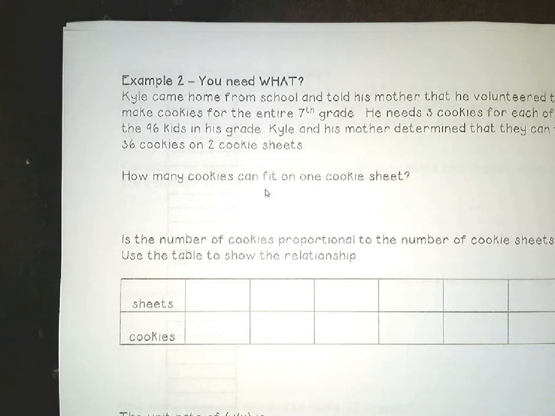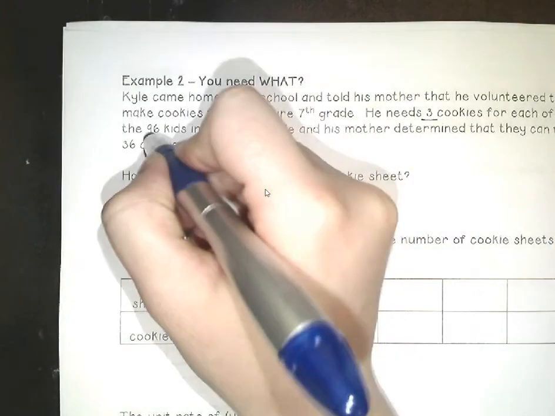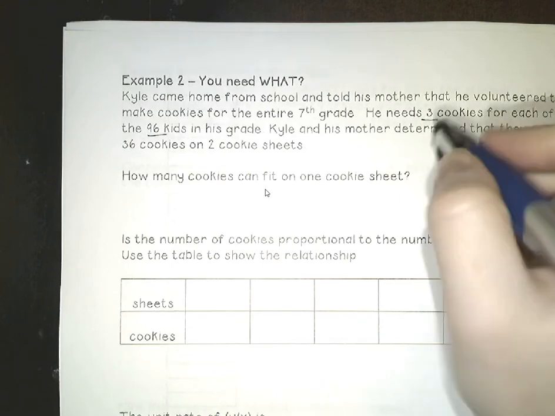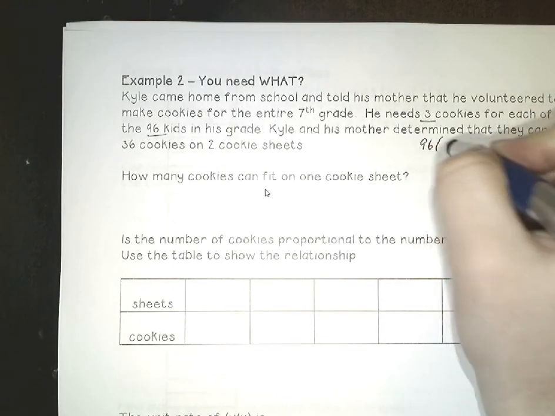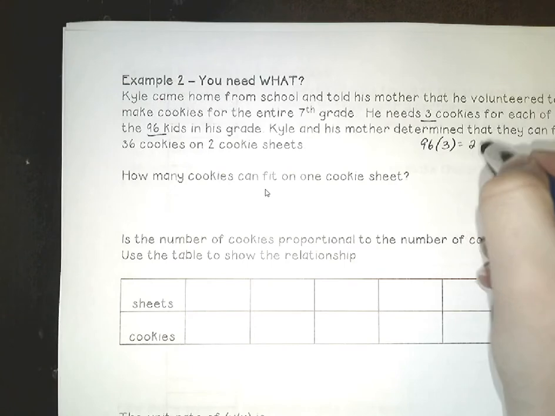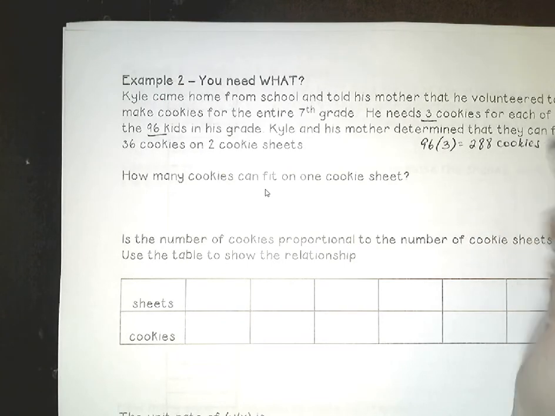So let's see. How many cookies can fit on 1 cookie sheet? Well, first of all, we want to find out how many cookies there are in all to make. So we know that there are 3 cookies for each of the 96 kids. So how do I find the total number of cookies? I'm multiplying 96 by 3. 96 times 3, and that gives me 288 cookies. Okay.